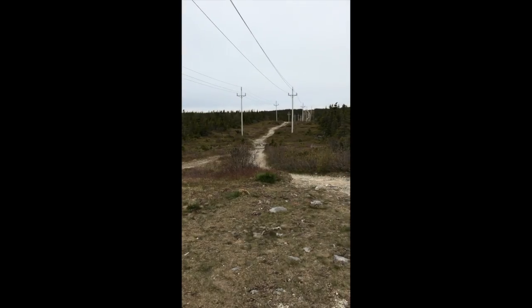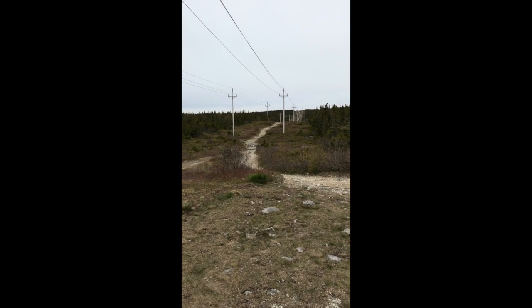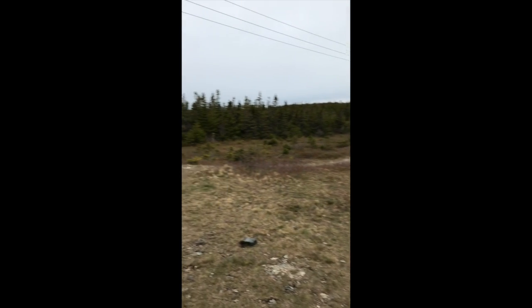Okay guys, so we're now at the cut line, or the transmission line, whatever you want to call it. On the map it's a cut line, so that's what we're going to be calling it. While we're here, we're also going to be talking about rough open land, because the cut line is on the rough open land. So here is what the cut line looks like. They're all telephone poles.